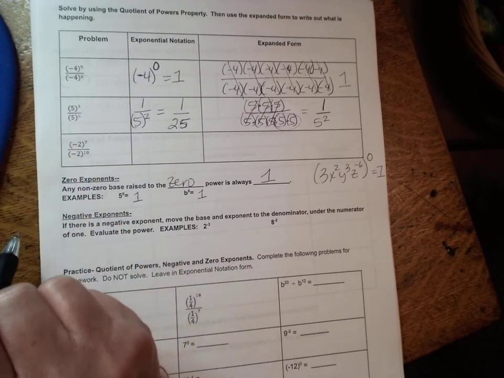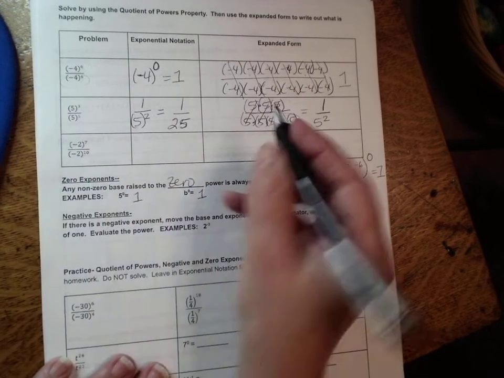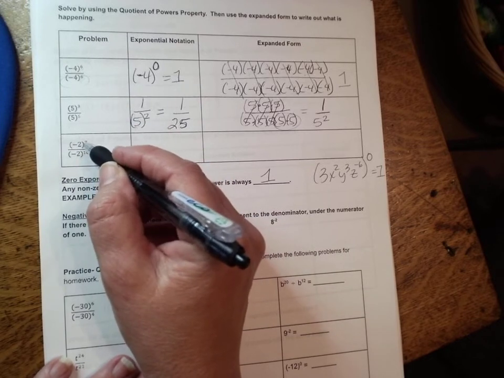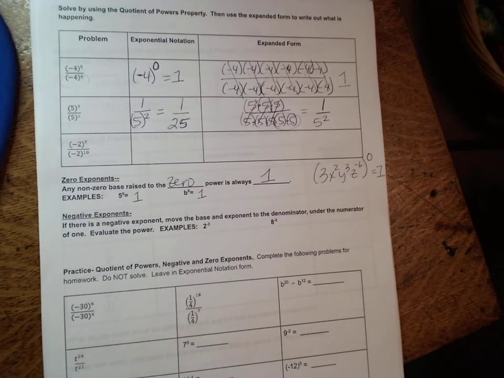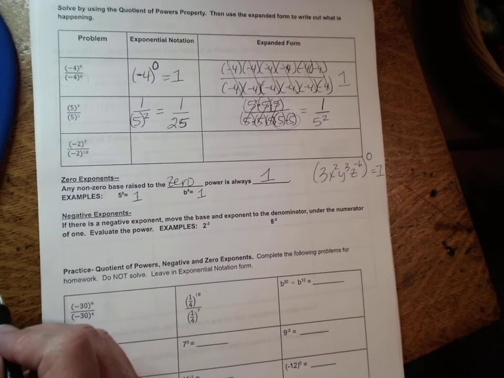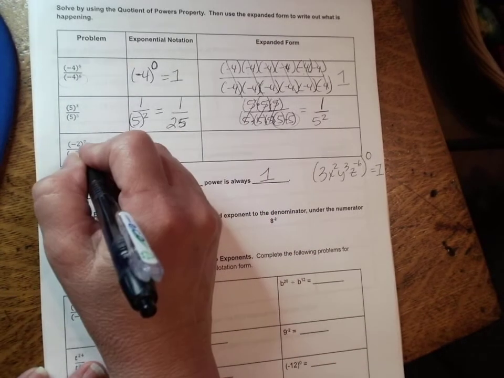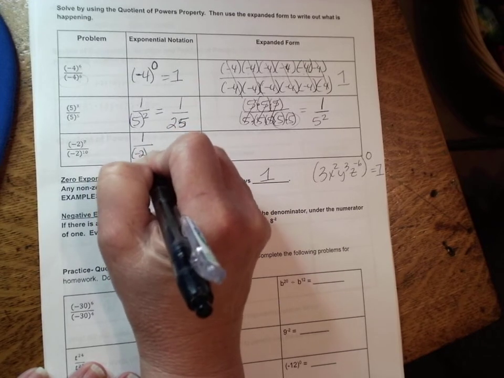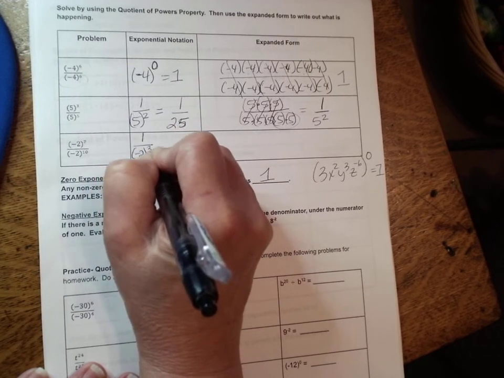So -2. I'm glad you asked that. How many more -2s do we have and where do we have them? Which one has more -2s, numerator or denominator? Denominator. By how many? 3. Good. So that's going to cancel out. You're going to have 1. Now keep your -2 in parentheses.